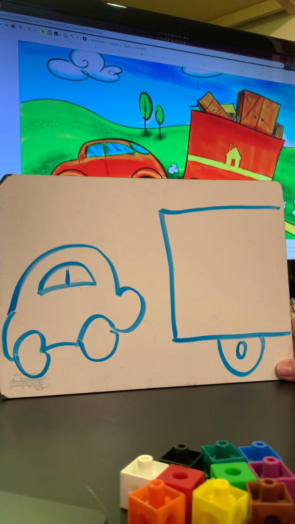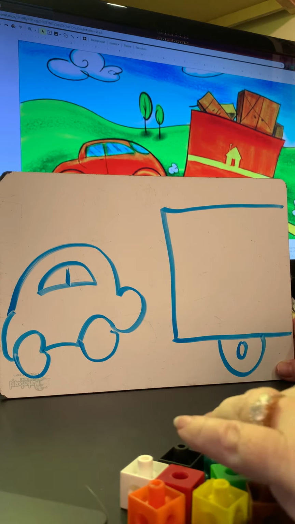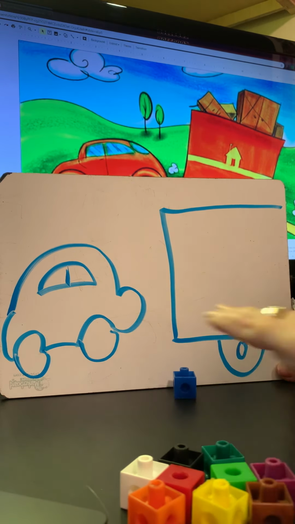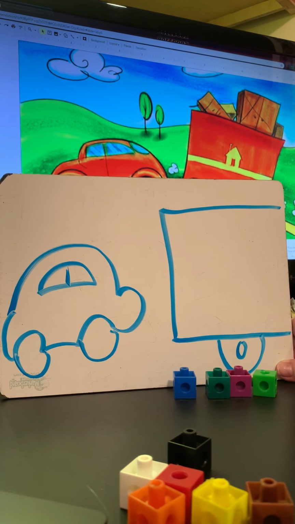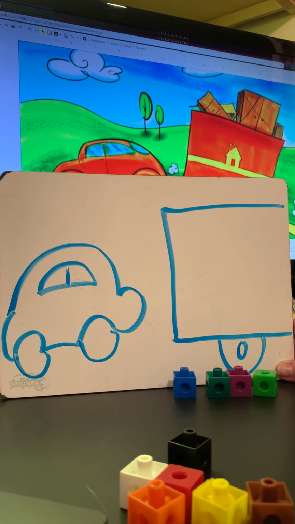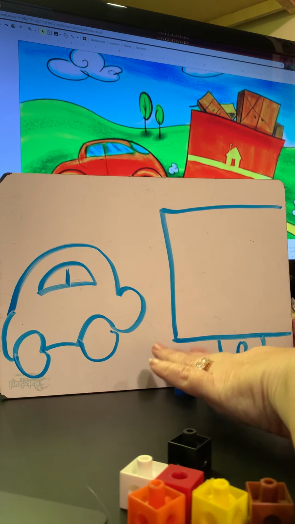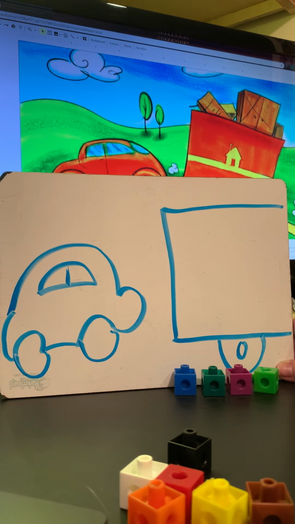This one's going to be a little bit different. If I have 4 boxes in my trailer, 1, 2, 3, 4. I have 4 boxes in my trailer, and I know that I am moving 10 boxes total. How many boxes must be in the car? If I have 4 boxes in my trailer, but I know that I'm moving 10 boxes total, how many boxes must be in my car?